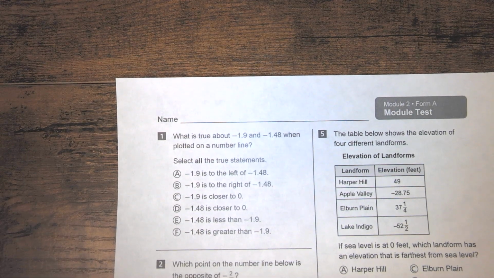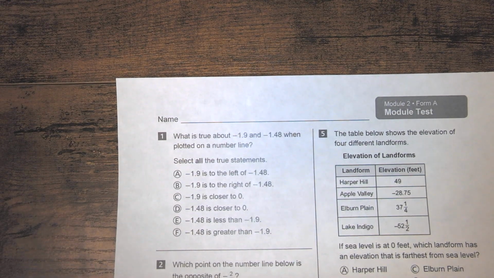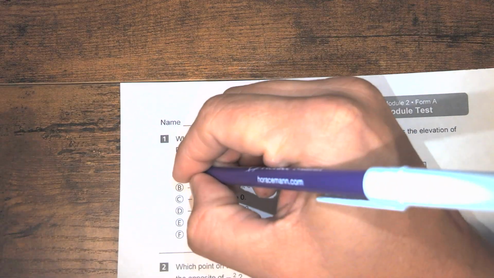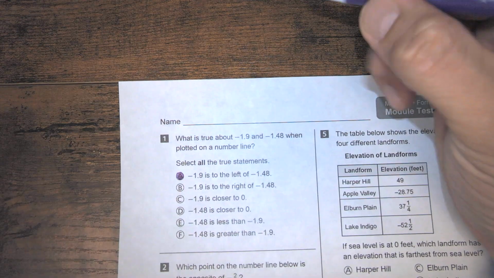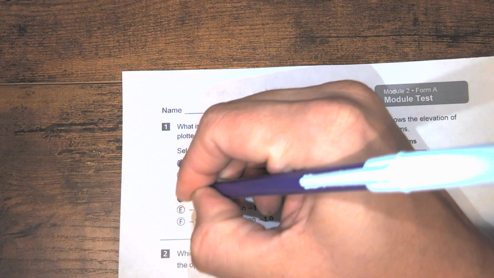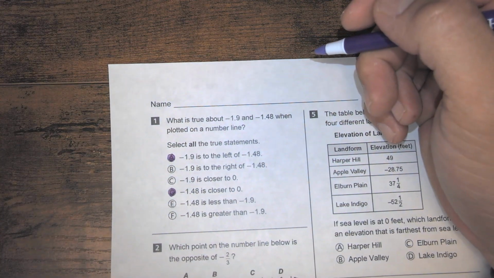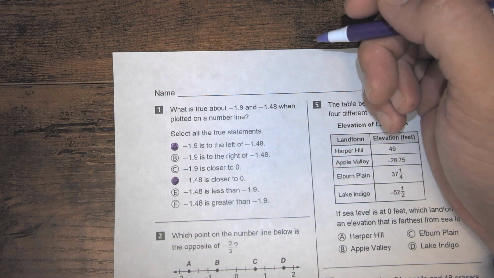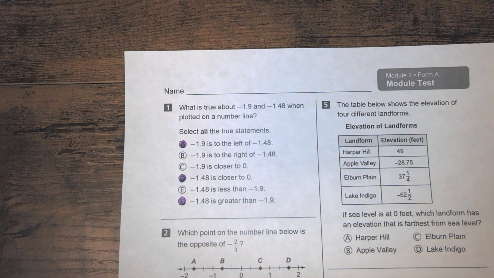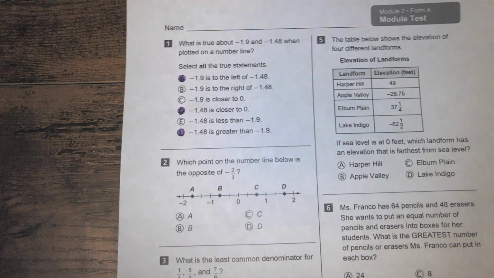Right, so number 1. What is true about negative 1.9 or negative 1 and 9/10 and negative 1.48 when plotted on a number line? So what's one true statement here, Dean? A. So negative 1.9 is to the left. It's further left because it's a bigger negative. What else? Joshua? D. It is closer to 0. And then there should be one more. Scott? F. So A, D, and F. Okay, so those are all the true statements, 3 of them.